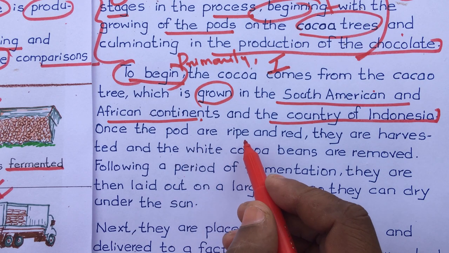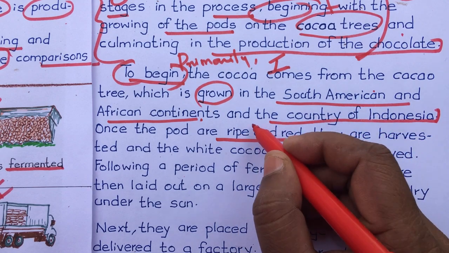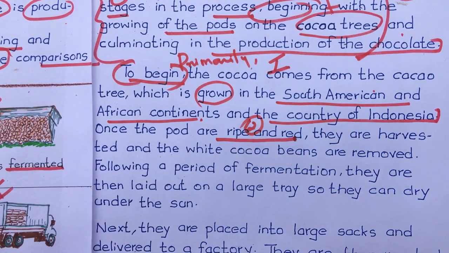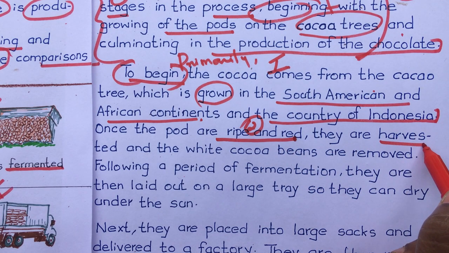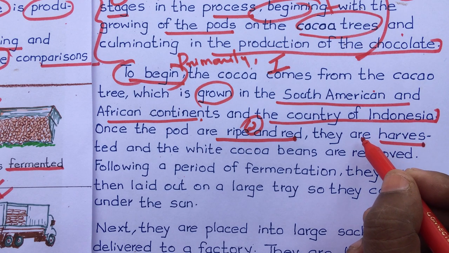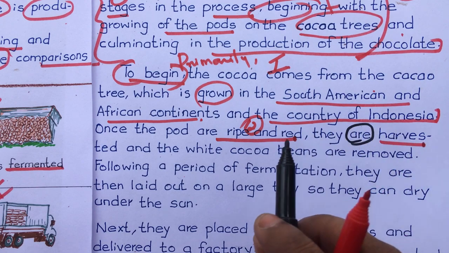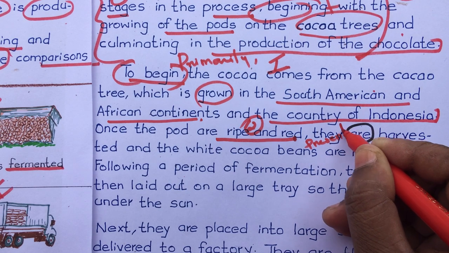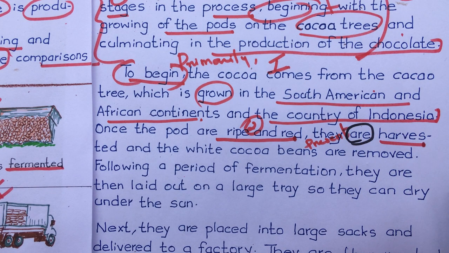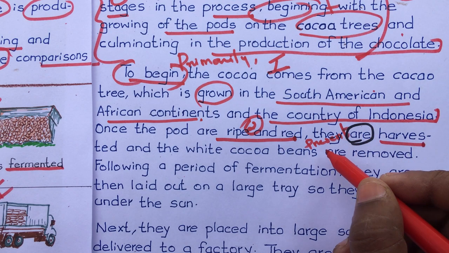Once the pods are ripe and red, that is our first part done, and this is our second process. Red and ripe, they are harvested. So it is given clearly. Always remember that you have to use present tense, because in a process it is always best to use present. If you don't use present tense, it won't look good at all, and you do not know when it is produced and at what time. So it is better to go with present tense.